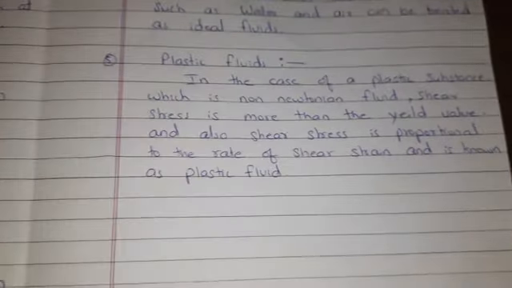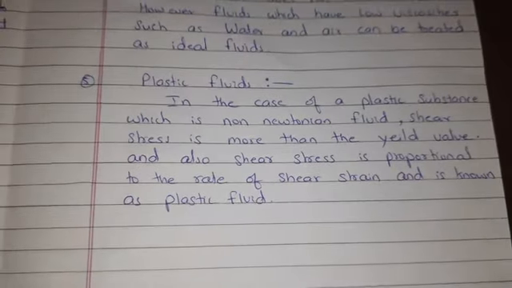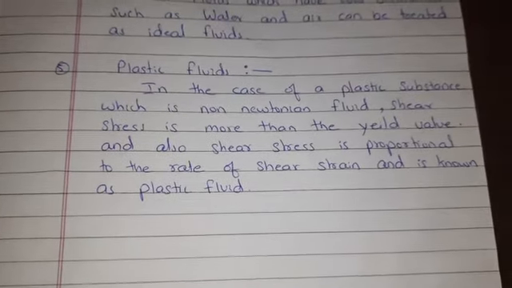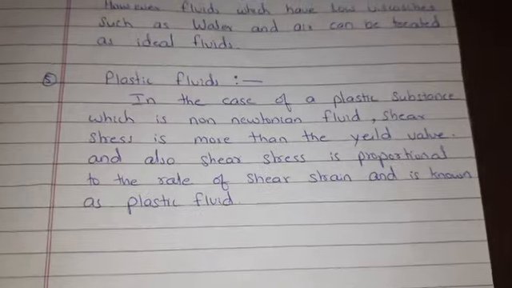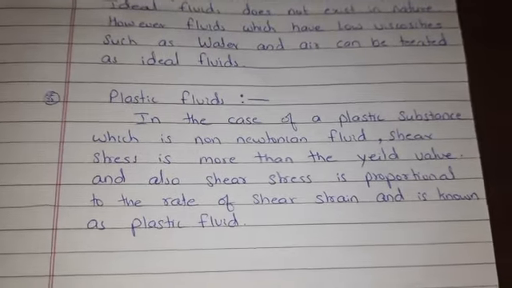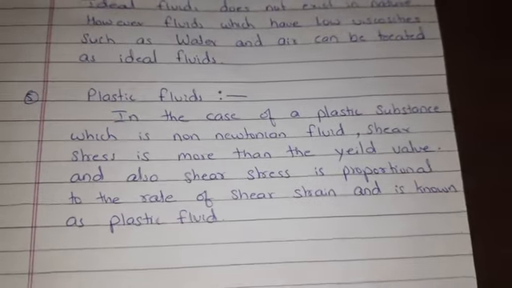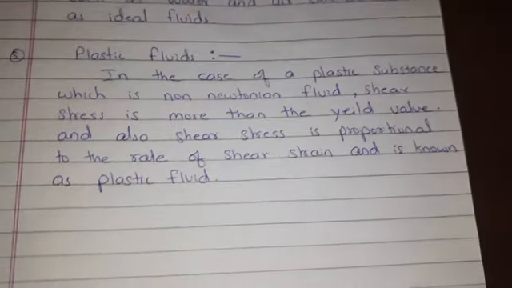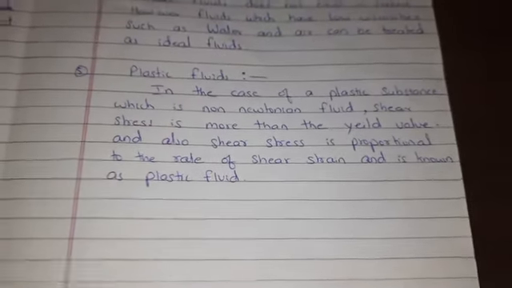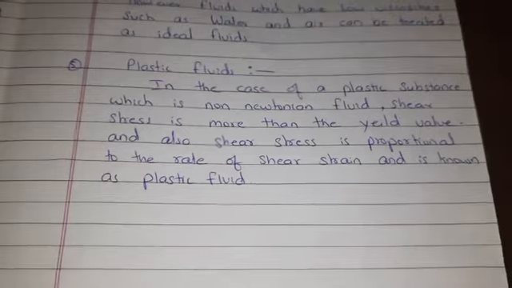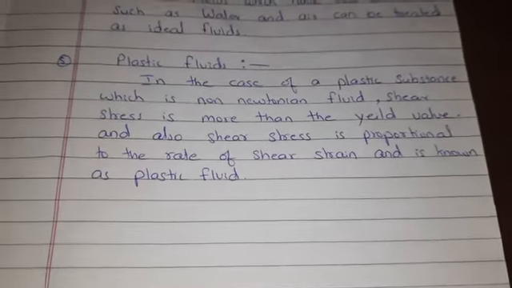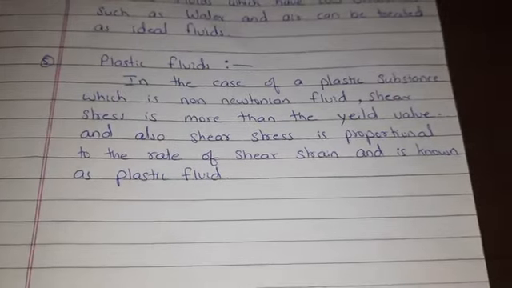Next one is the plastic fluid. In the case of a plastic substance, which is a non-Newtonian fluid, the shear stress is more than the yield value, and the shear stress is proportional to shear strain, and it is known as a plastic fluid. We know the three kinds of matter: elastic, plastic and gaseous. Elastic means any material which regains its original size and shape, and plastic means any material which will not regain its original size and shape.